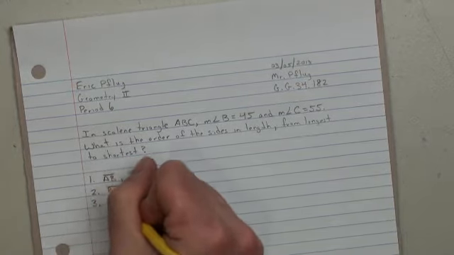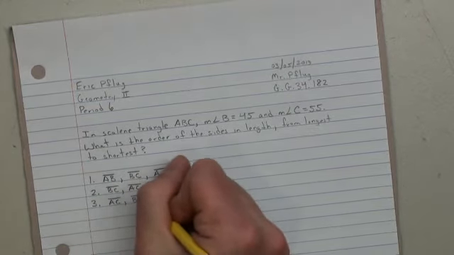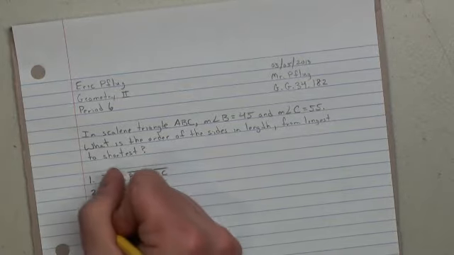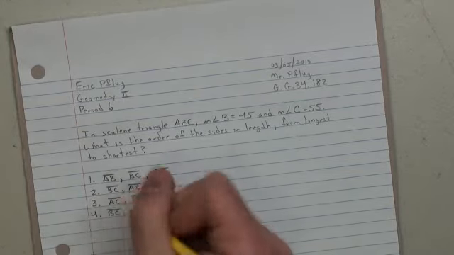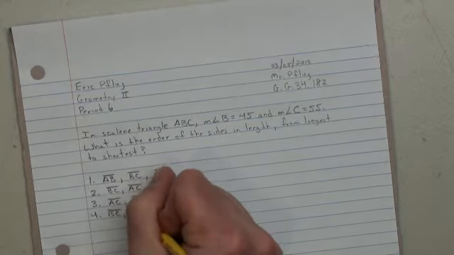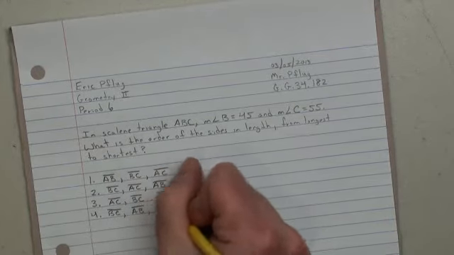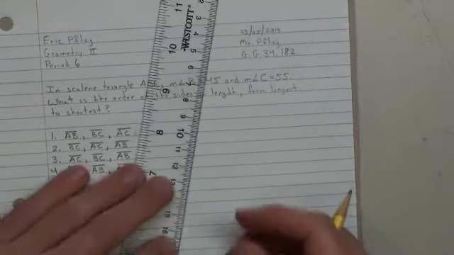Choice 3 has AC, BC, AB, and choice 4 has BC, AB, AC. Okay? So, I'm going to draw a scalene triangle.